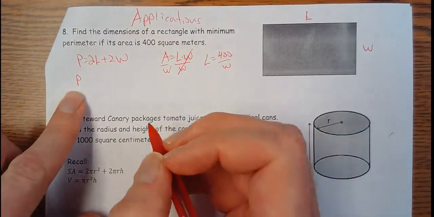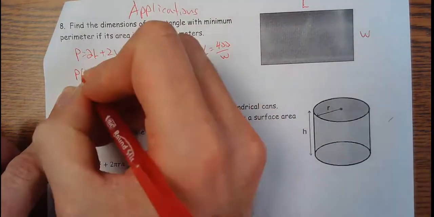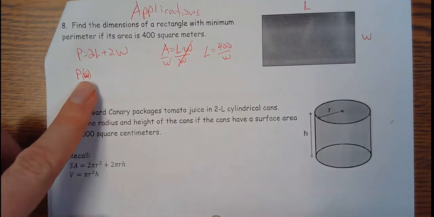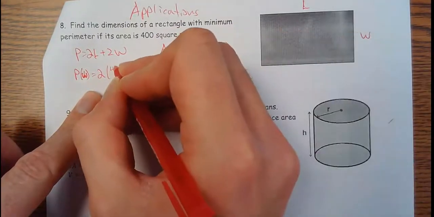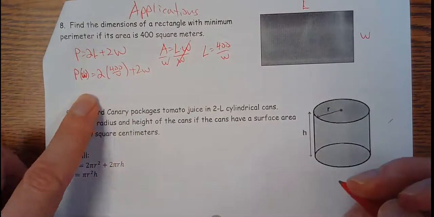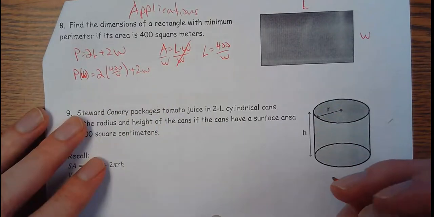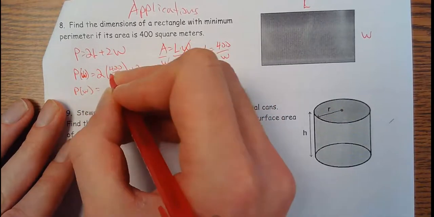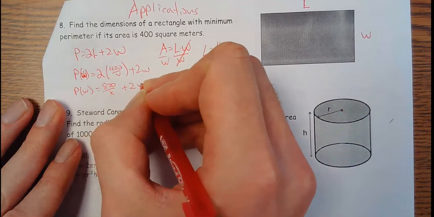So I could call this P with respect to W, because I'm going to be plugging in for L. So the perimeter with respect to the width is going to equal 2 times 400 over W, plugging that in for L, plus 2 times W. So the perimeter is being written with respect to W. Do some simplifying here. So the perimeter with respect to the width, this would be 800 over x plus 2x.